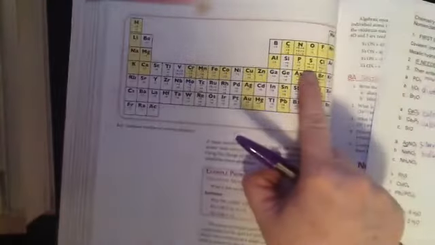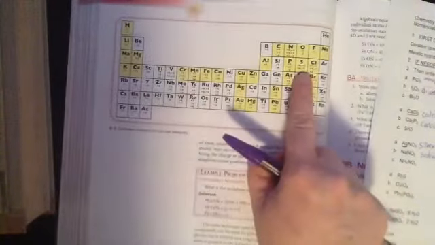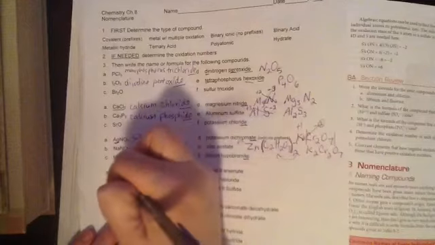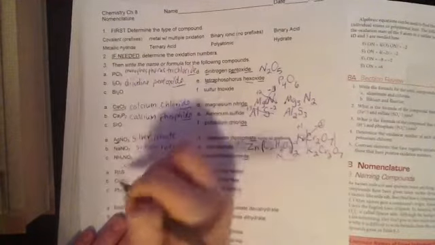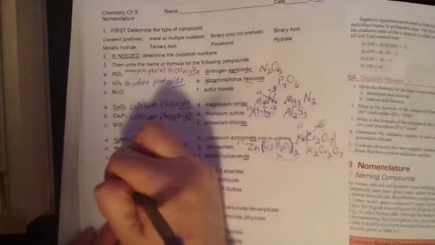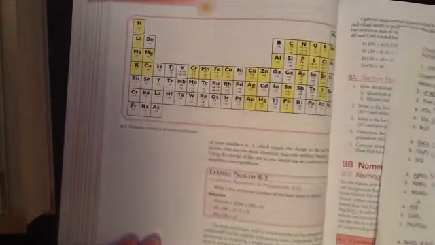Therefore, sulfur must be negative. We look at sulfur and see a -2, the only negative it has. So sulfur must be a -2. For rhodium, the best choice, the easiest, is +2.